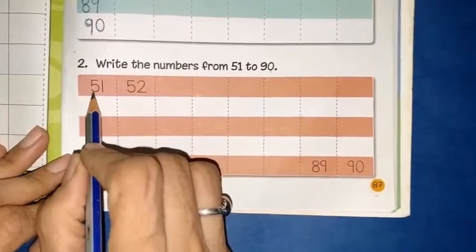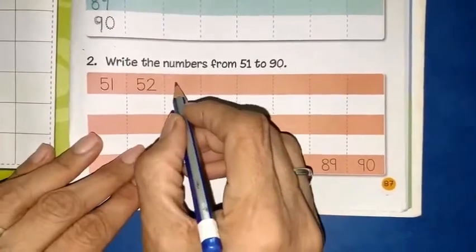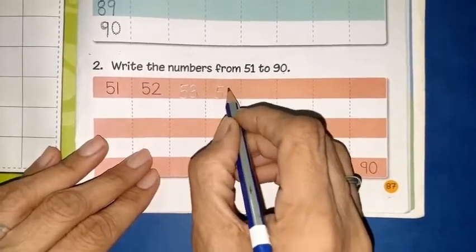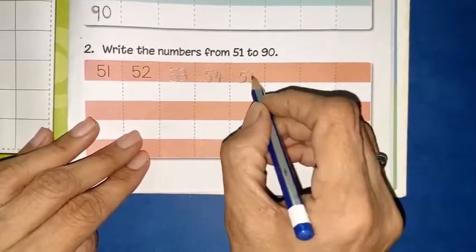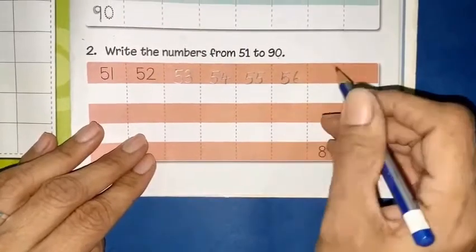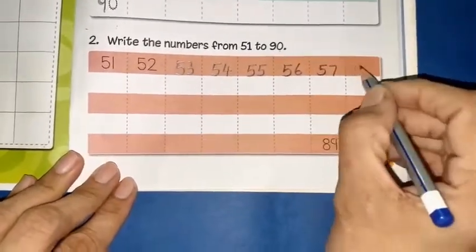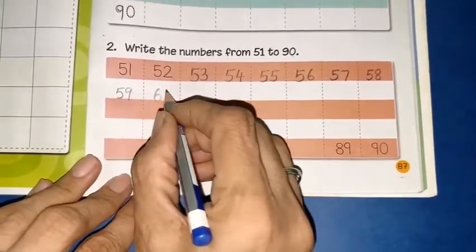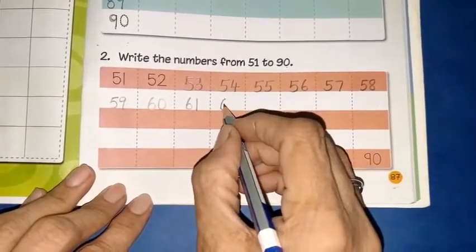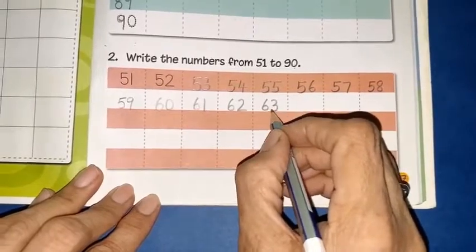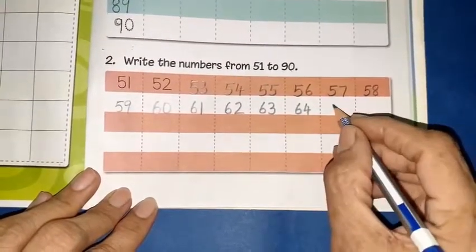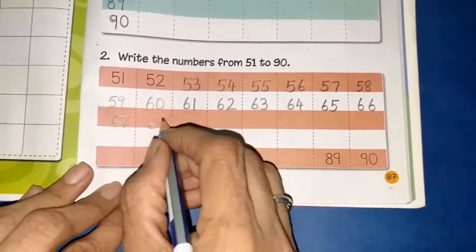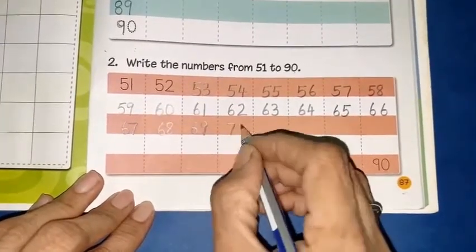Here 51 is written, 51, 52, 53. Always say and write. 53, 54, 55, 56, 57, 58, 59, 60, 61, 62, 63, 64, 65, 66, 67, 68, 69, 70.